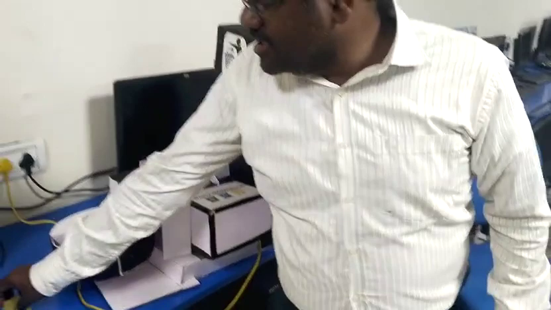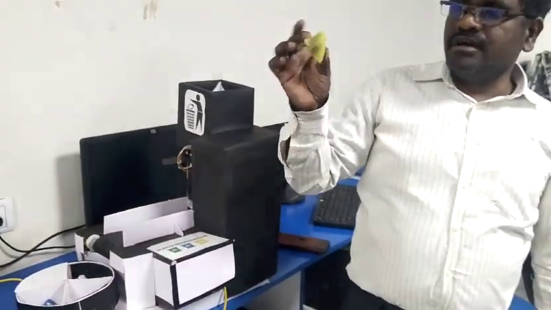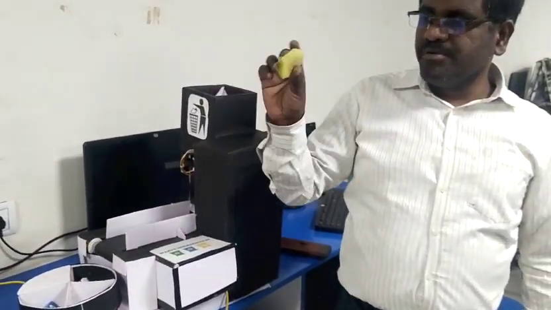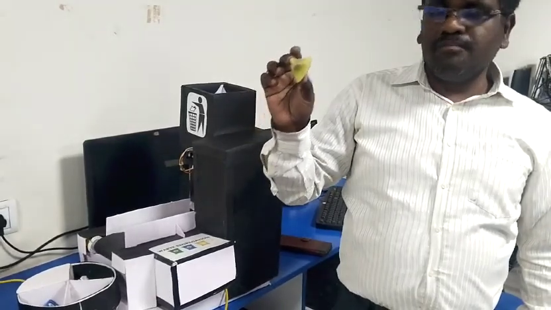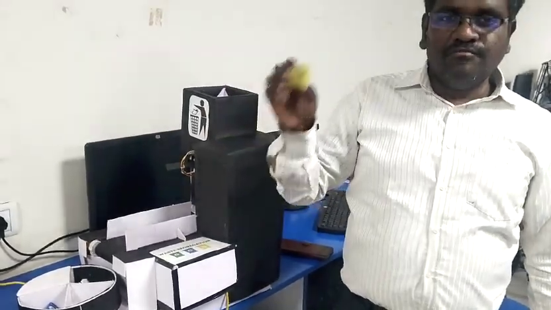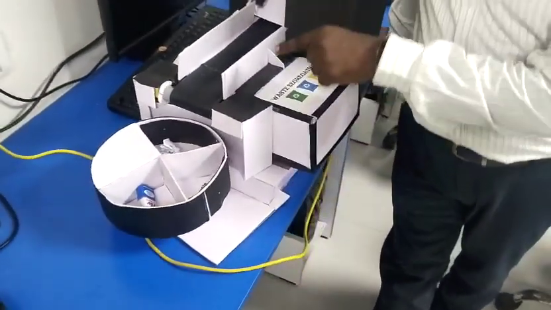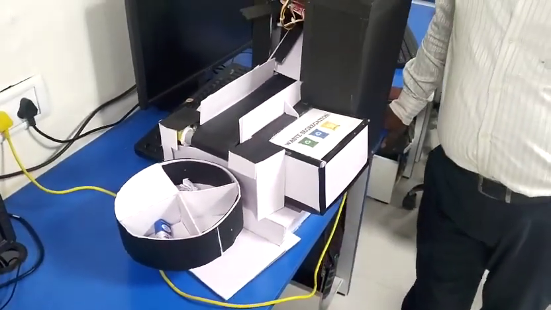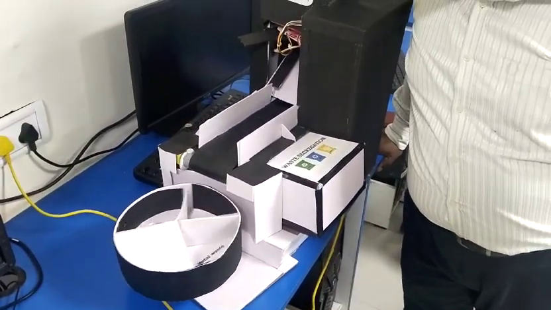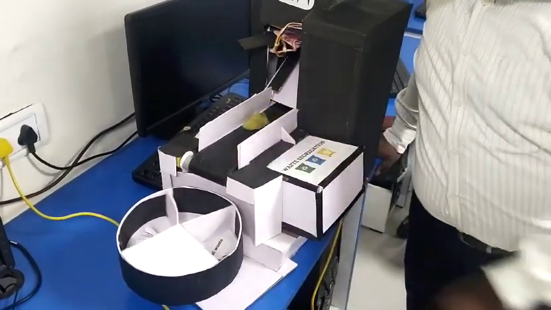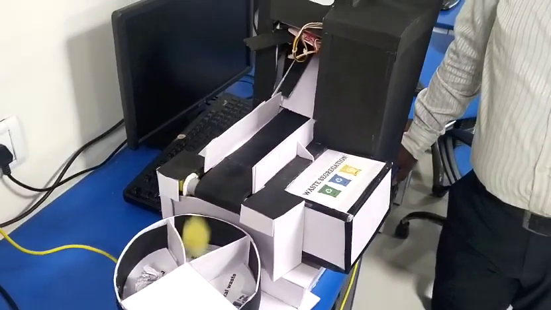To demonstrate the next one, I am going to try this sponge. It has been immersed in water, so it is a best example to demonstrate wet waste. So I am keeping this into my zone. Let's see whether it will start rotating towards the wet waste. We can see that it has been successfully segregated into the waste bin.